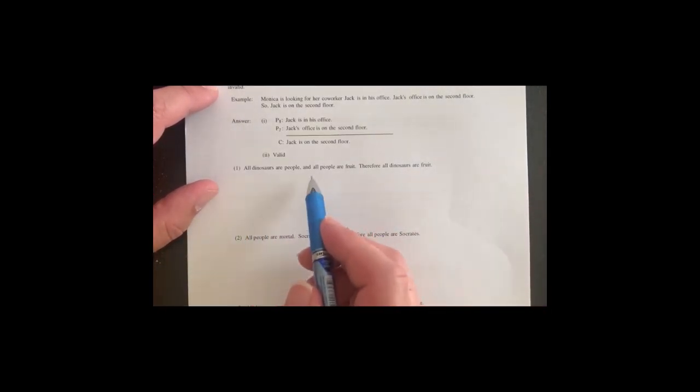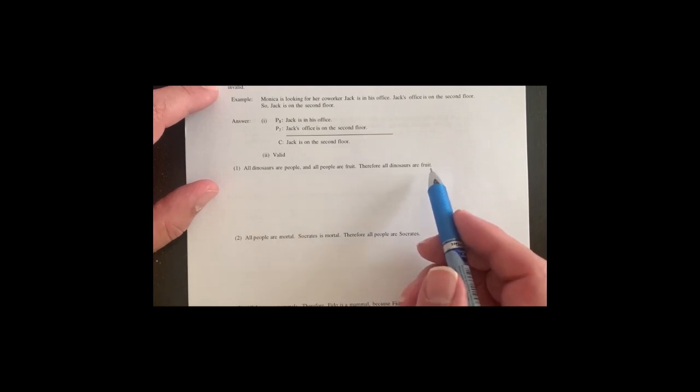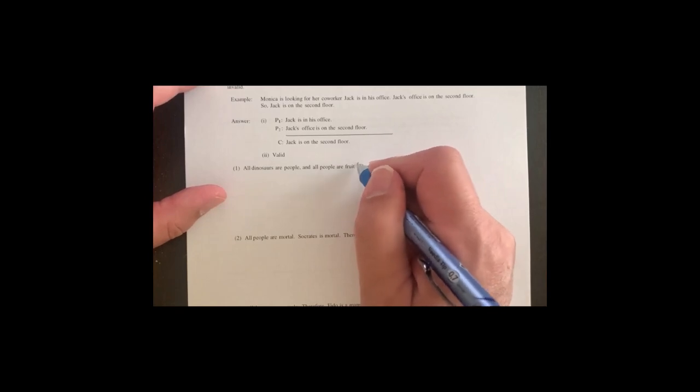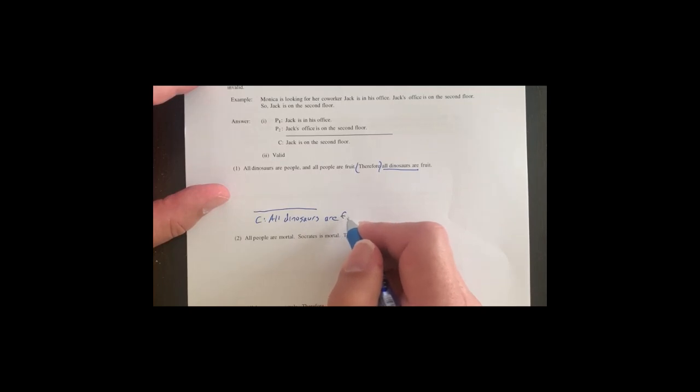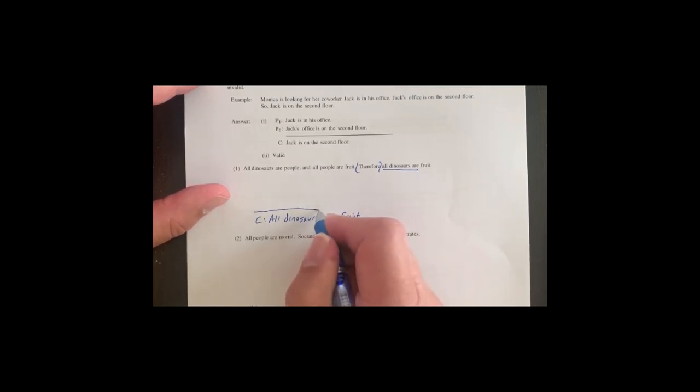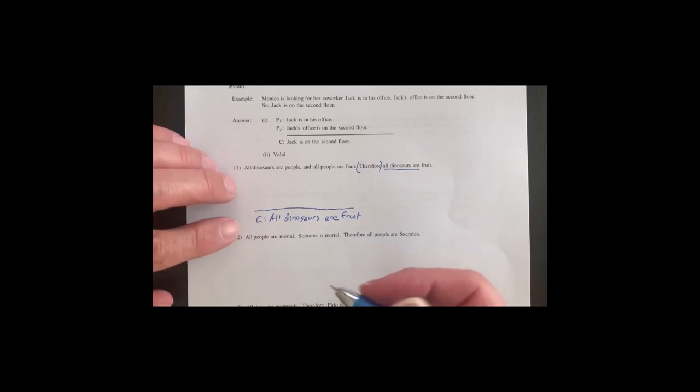So all dinosaurs are people and all people are fruit. Therefore, all dinosaurs are fruit. This should be a familiar pattern to you now. There's your indicator word. There's your conclusion. Conclusion: all dinosaurs are fruit. And it's full of silly examples. So that means it's definitely not sound. It still could be valid or invalid depending upon how the rest of everything is arranged.